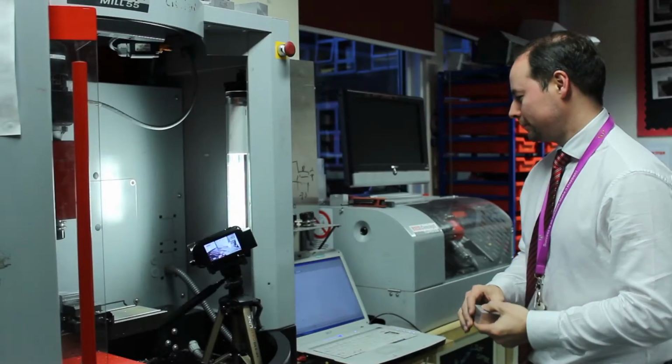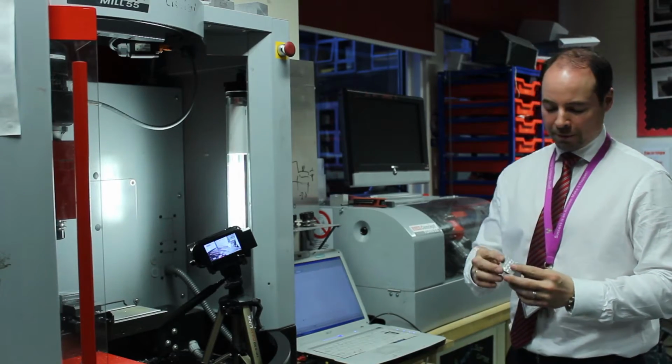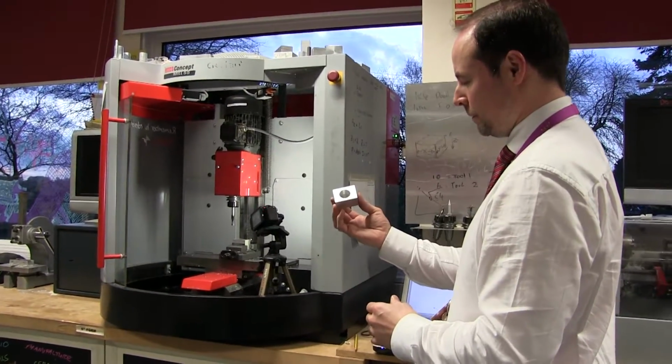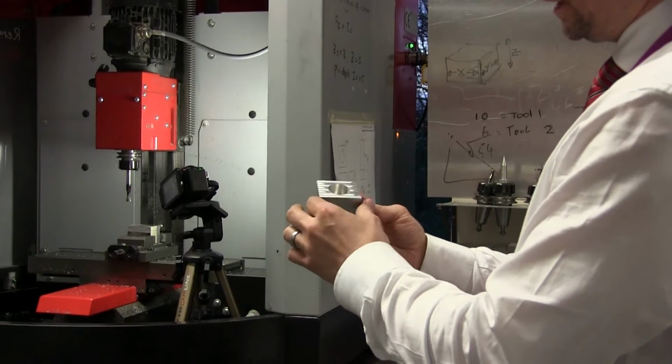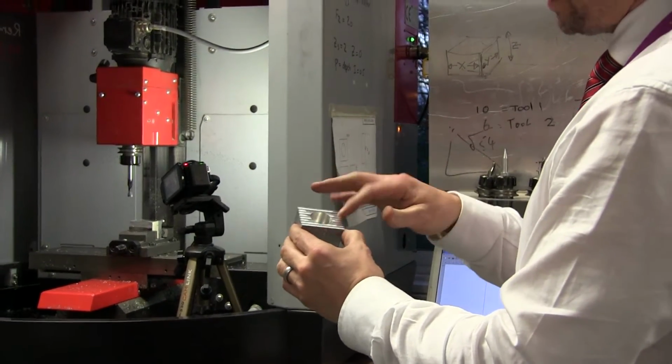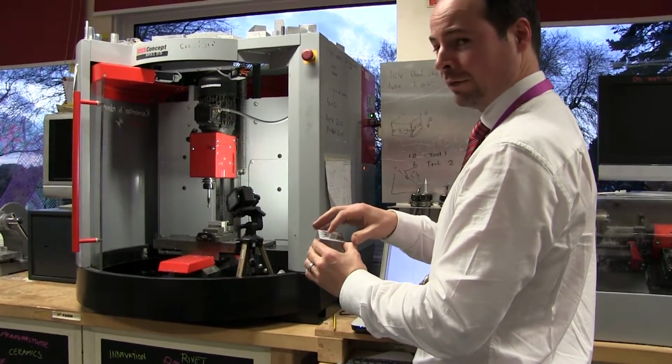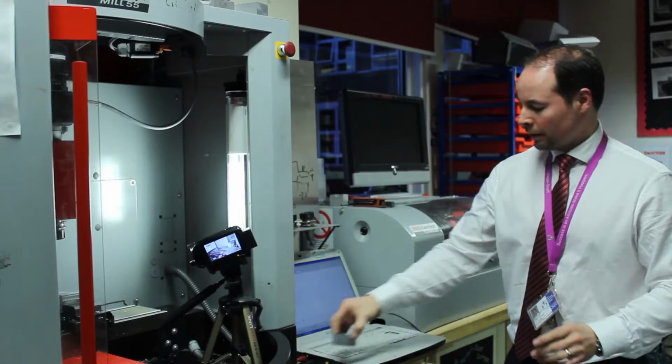Okay, so we're gonna do some pocket milling. We've got a block like this set up in the mill, and we're going to mill out a hole. It doesn't need to be circular; it could be square. It could have an island in the middle of it. I'm going to show you how to set that up now.